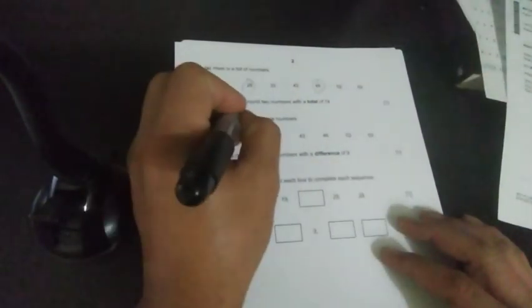So the answers are 28 and 46. If we add up 28 and 46, that will give us an answer of 74.